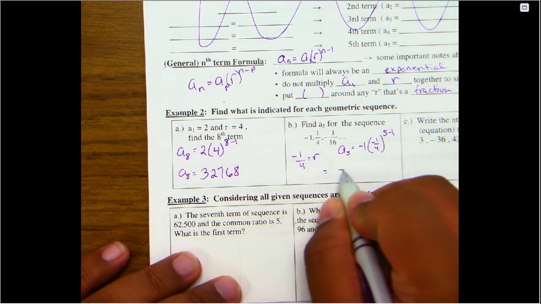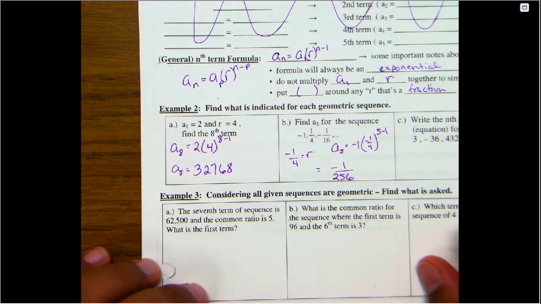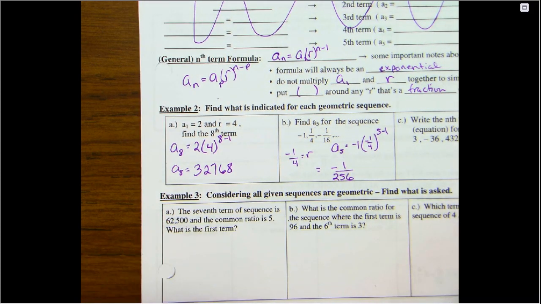And it gives you negative 1/256. When you type it in the calculator, you're going to get a decimal. Hit math frac, and it turns into a fraction. Now, if you use a fraction bar, it should have given you a fraction. If you don't use a fraction bar, just hit math frac, and it should turn it into a fraction.